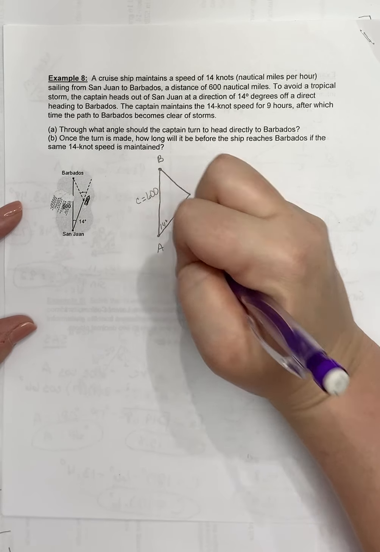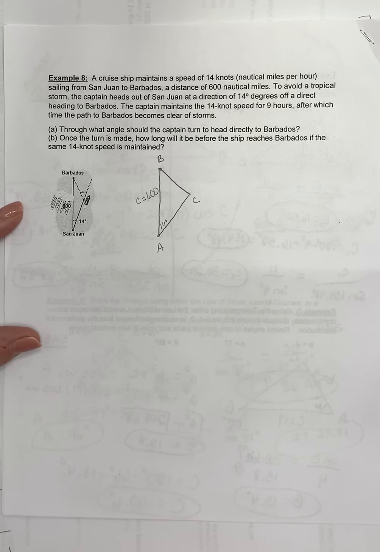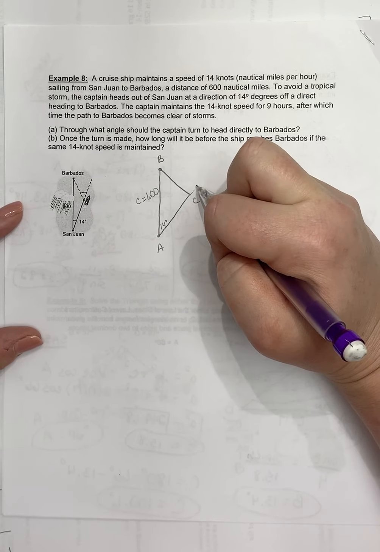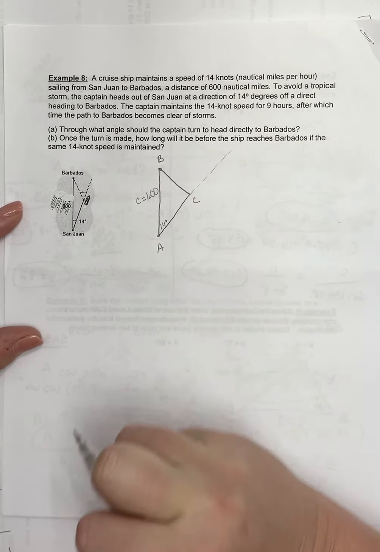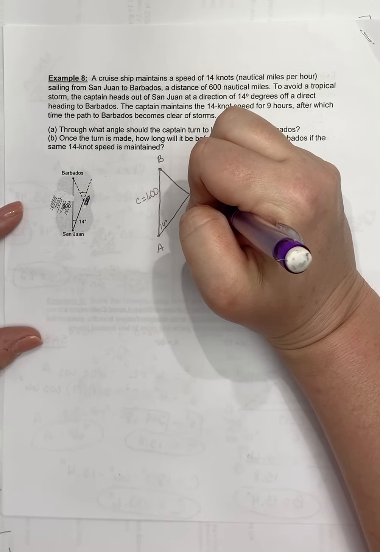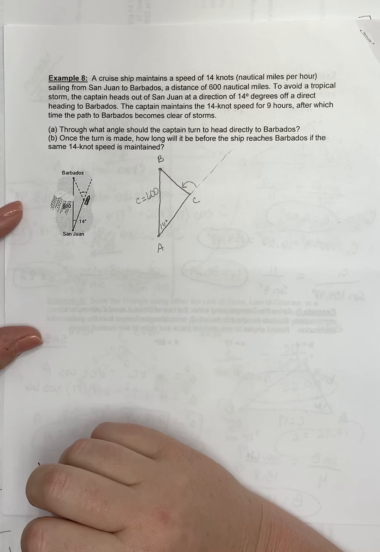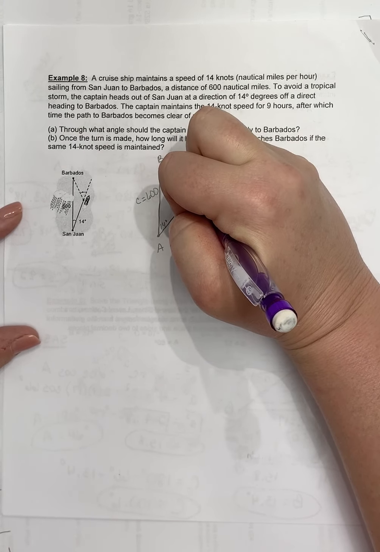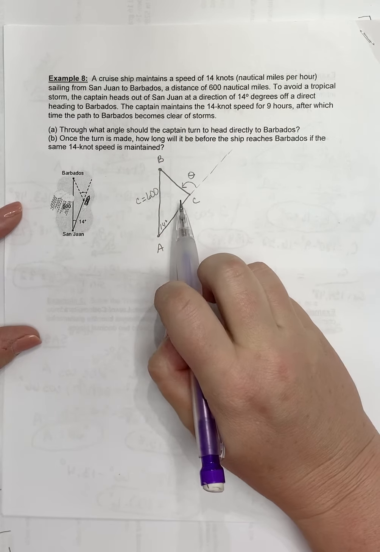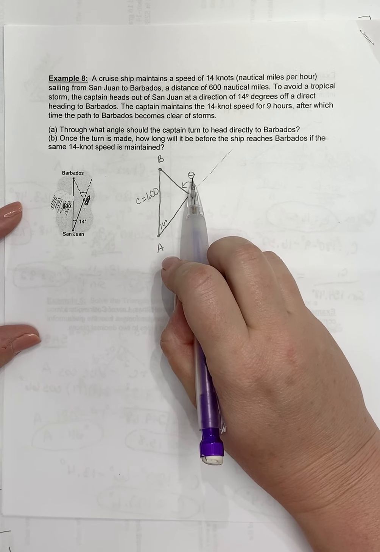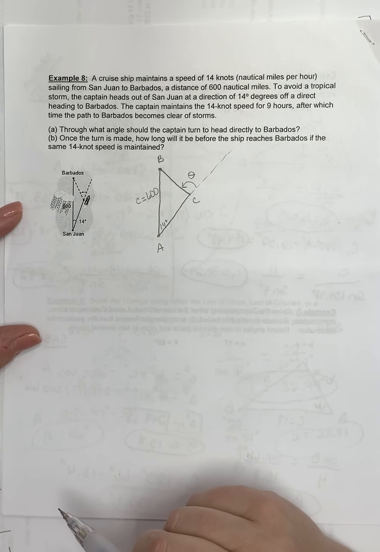Angle A is 14 degrees. Now we know the ship was heading in this direction, right? And so it's going to have to make a turn this way. And so that's actually what we're looking for, is this particular turn, not this angle C, this angle out here. That's what makes this problem tricky.